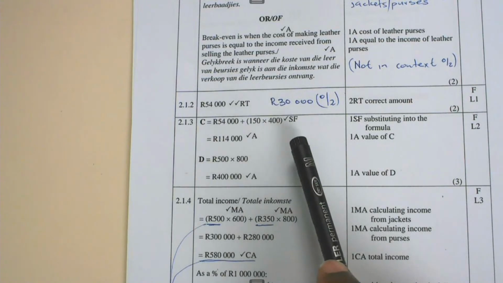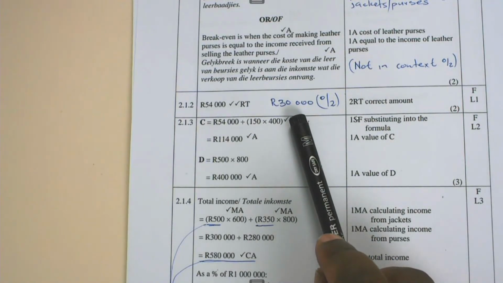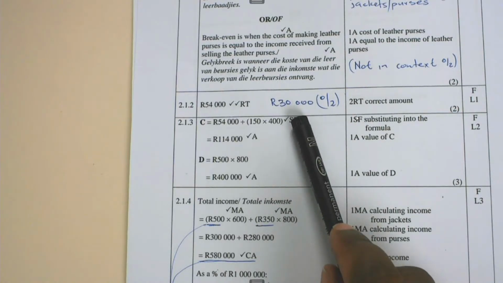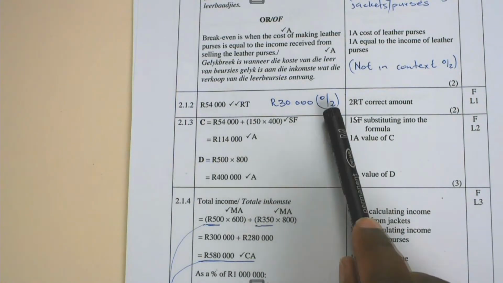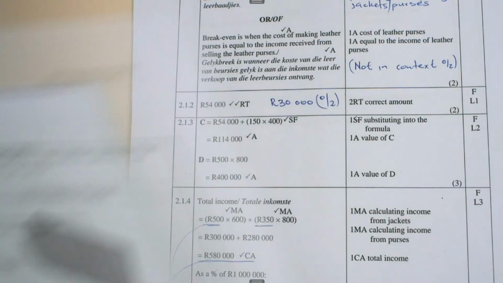And then if learners are writing 30 as the answer to that question, you give those learners 0 out of 2. Right, the next question is 2.1.3.